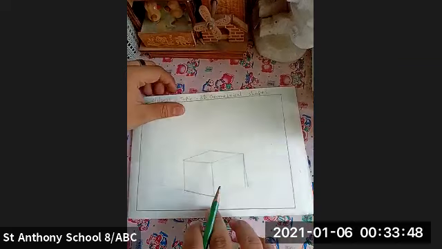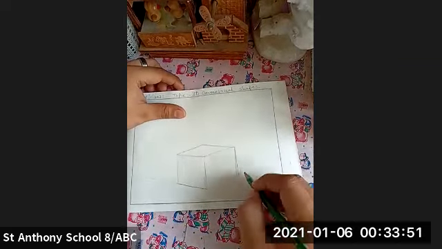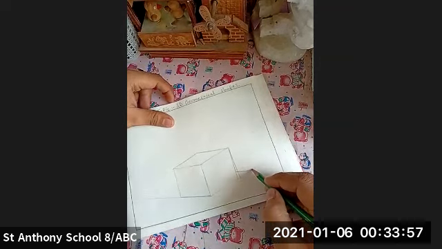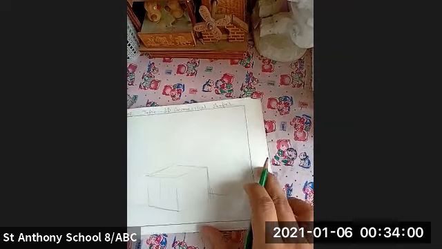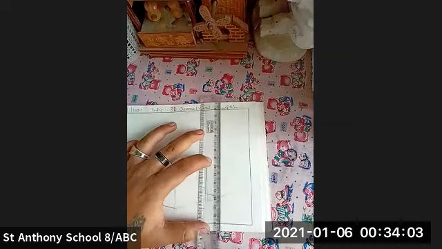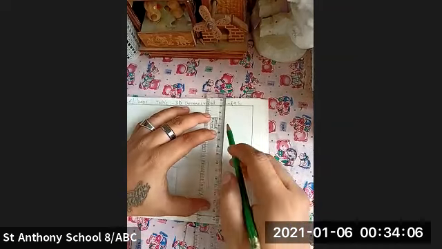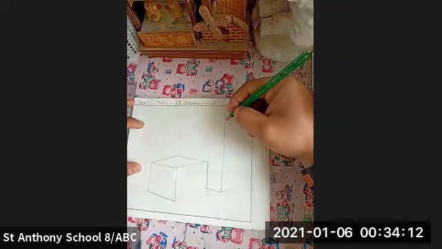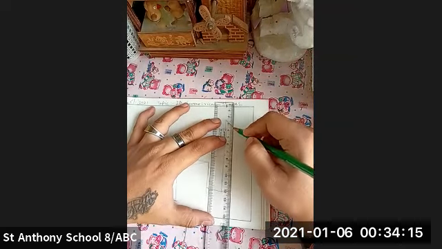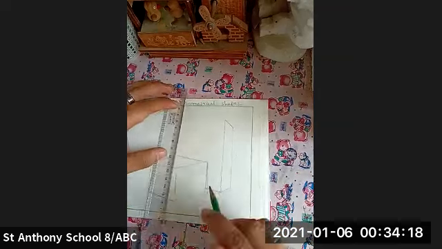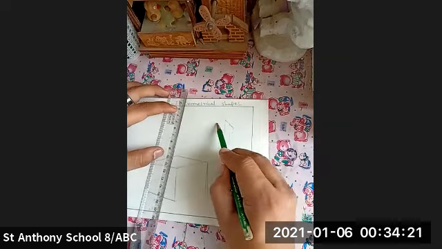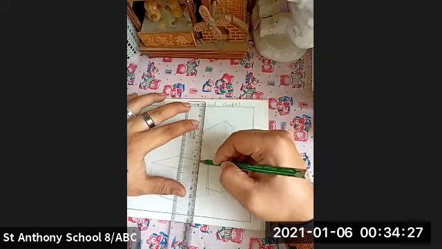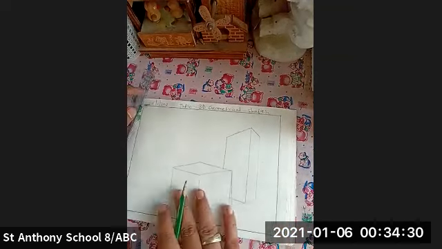Okay. After drawing this cube, on the back side, I'm going to draw a cuboid. Okay. So just look at this. I'm going to draw a cuboid at the back. Here I'm using a scale because a cuboid is a 3D variation of a rectangle. Okay. So this is how you're going to draw it. Yes. This is how you're going to do it.